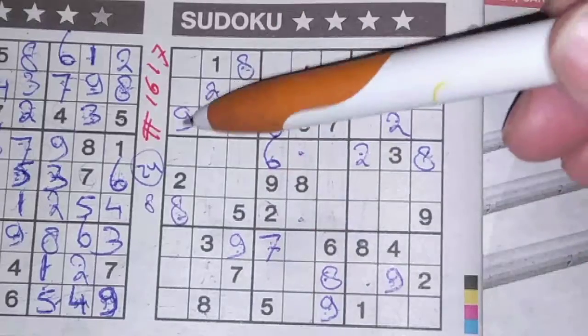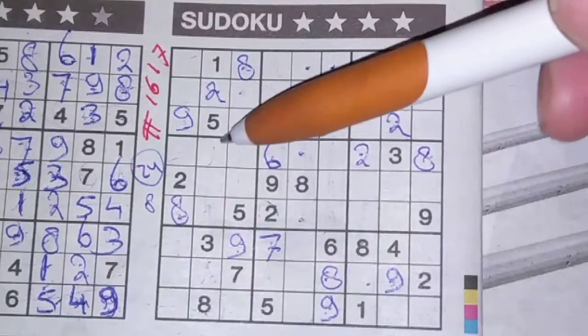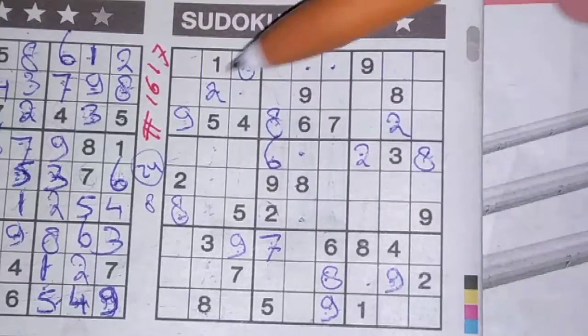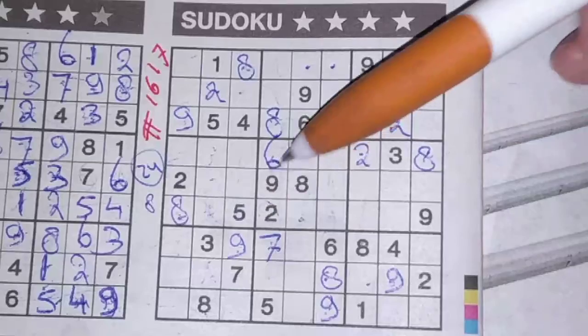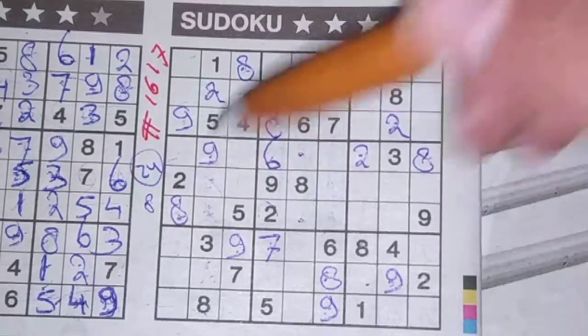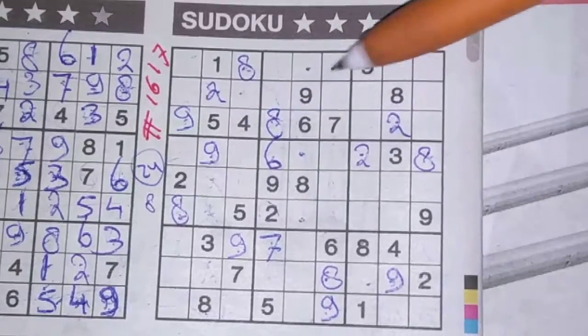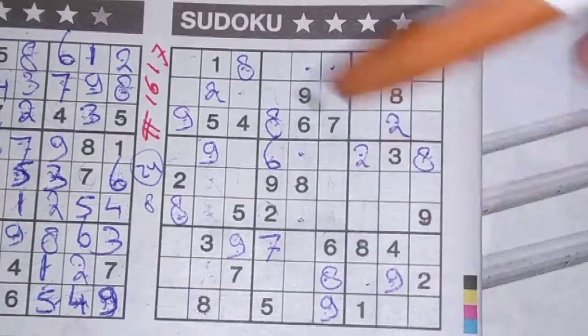9 in the third column, 9 in the first column, so in the column between, the second column, the only 3 places for the 9 should be here, here or there. We see here 9, no 9 there, here 9, no 9 there, the only place for the 9 should be there, and all the 9s are used, I can see.